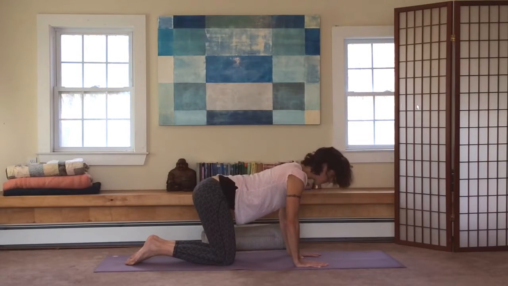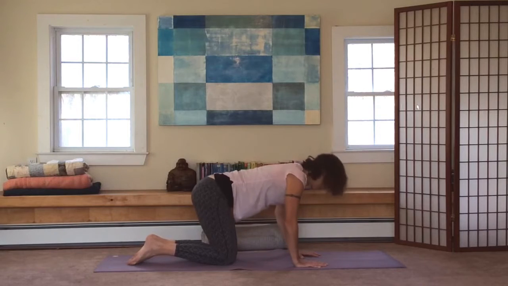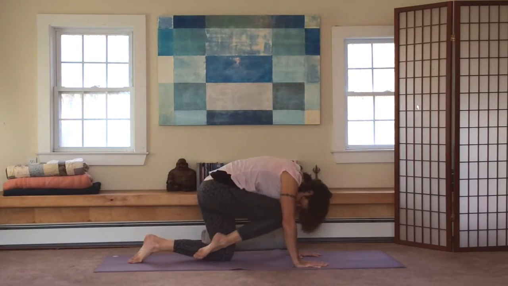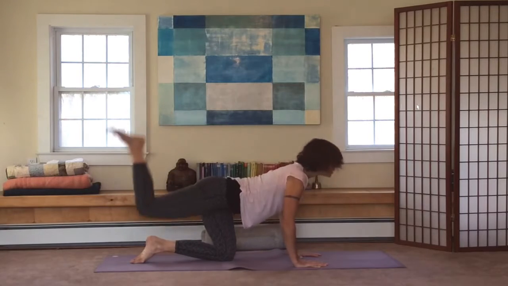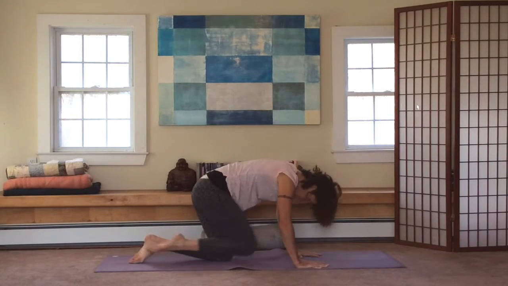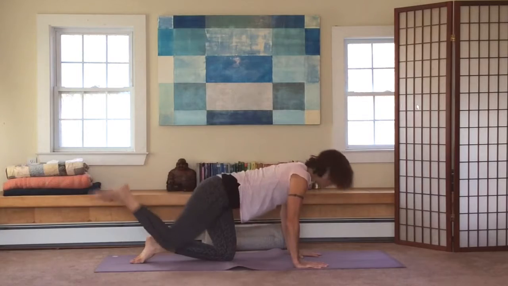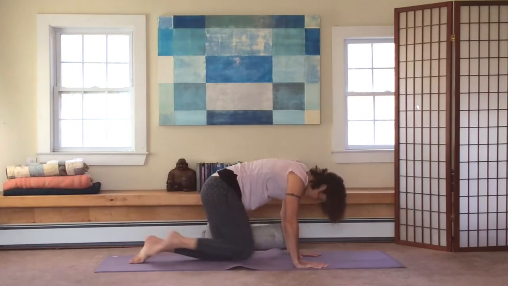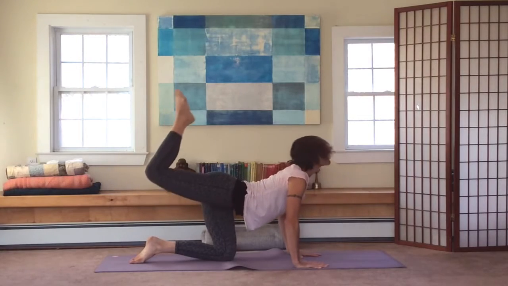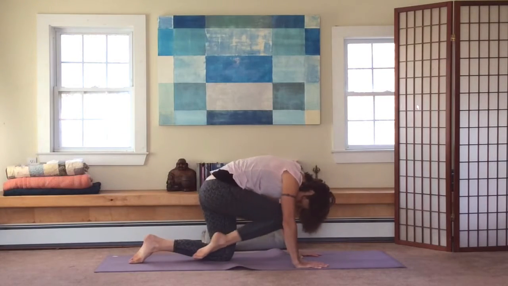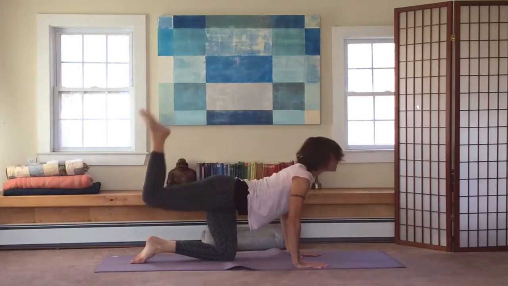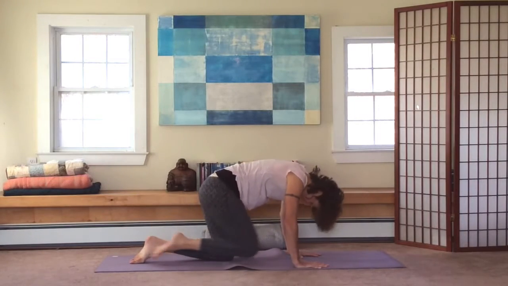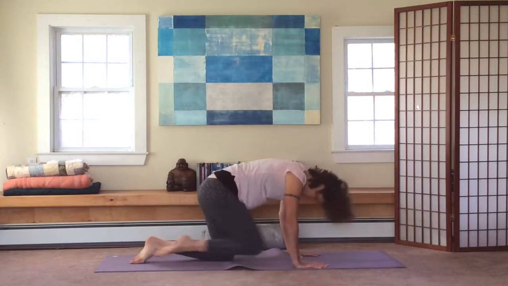Inhale deeply. And exhale the right knee in towards the nose. Inhale, lift the leg. Starting off slow. And then as you feel ready, speeding up.